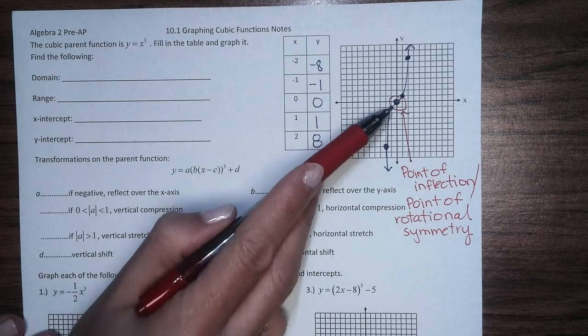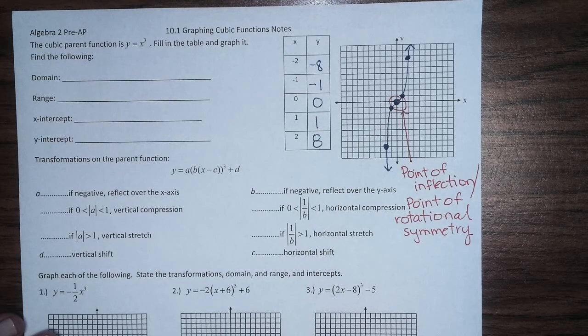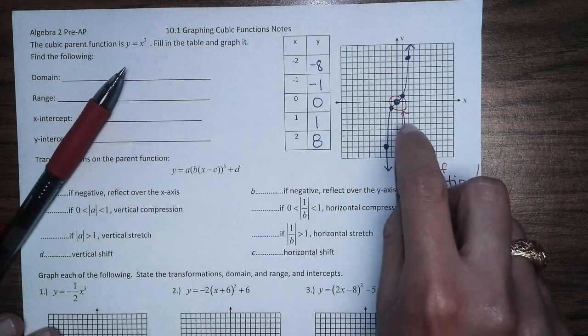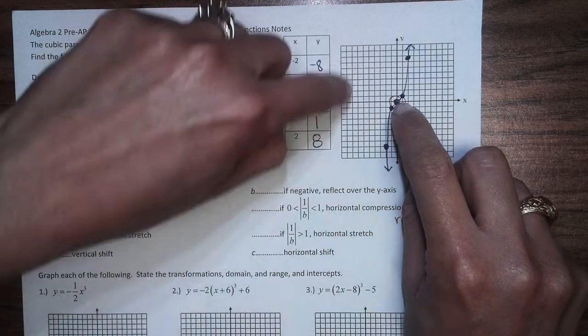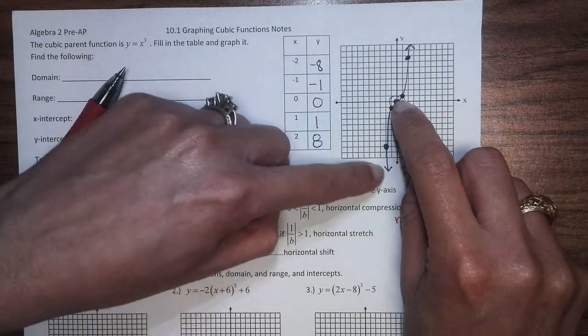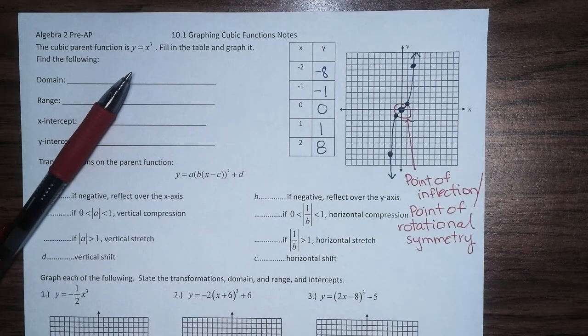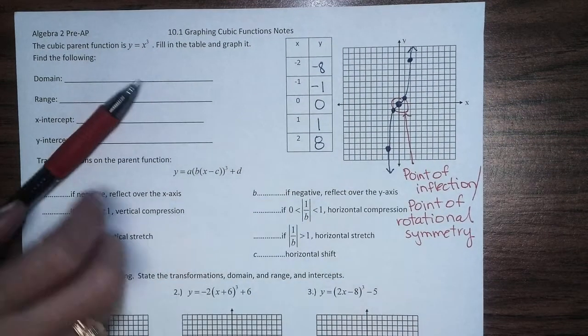So one more time. 0, 0. That's called point of inflection or point of rotational symmetry. And then I think the rotational symmetry is because, I don't know, if you try to rotate the graph along this point, turn it around, it would be symmetrical. But again, you just need to know what they're called.